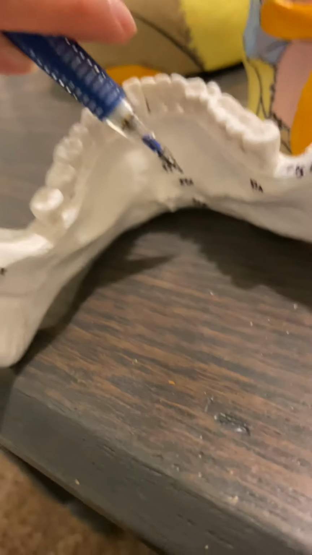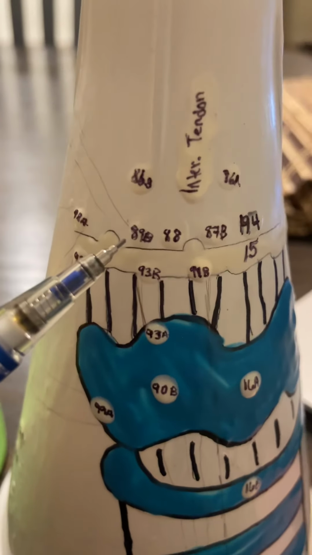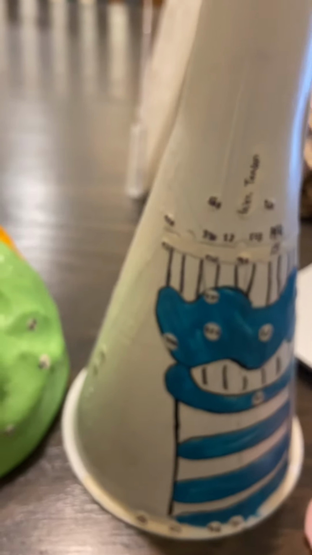And then geniohyoid on the mandible, 89. Sorry, it's hard to point. I need like a third hand. 89. And then 89 over here. Oh, focus, 89.